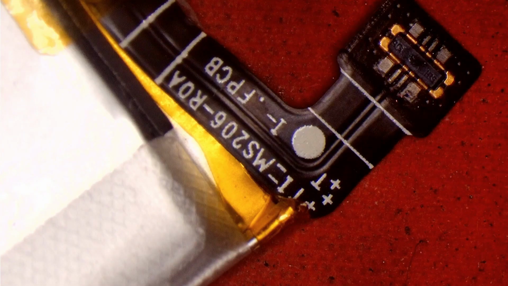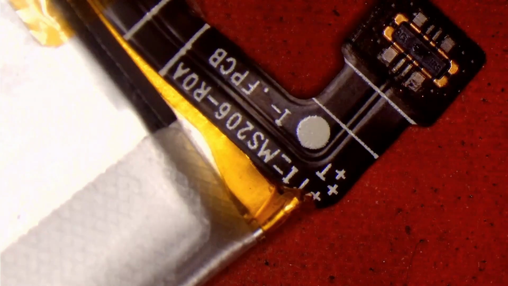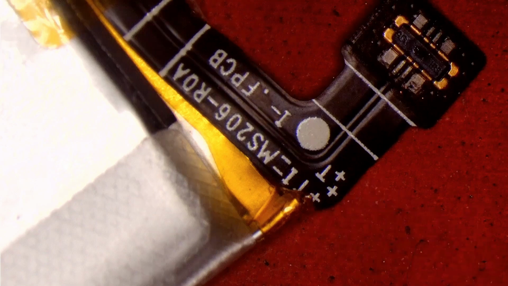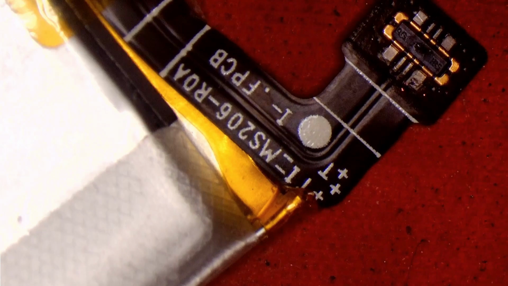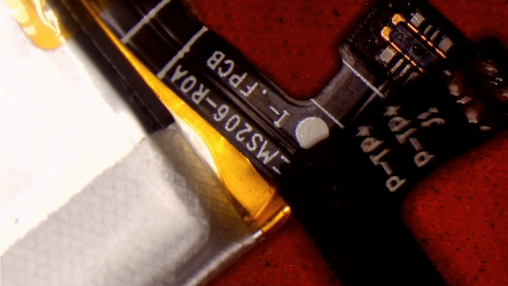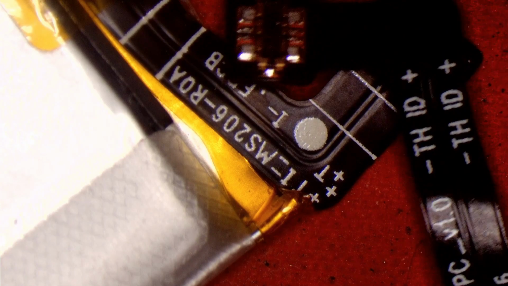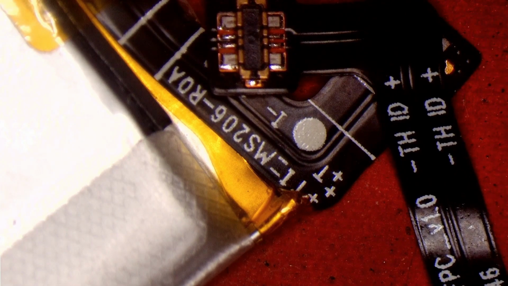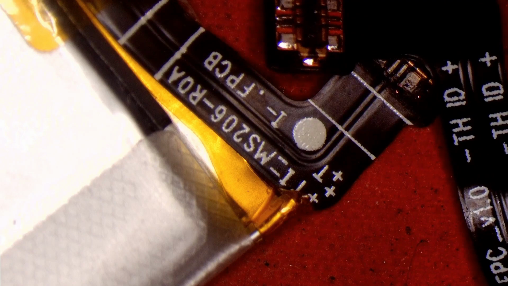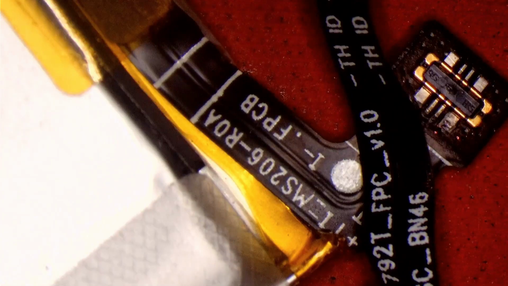Now look here on this battery strip: positive, thermal, ID. Now again look at the strip from this one. Positive, ID. Right here is positive, thermal. The circuit changes completely.